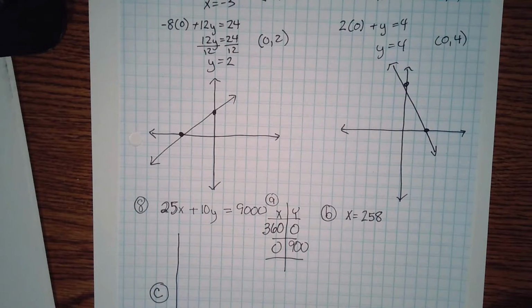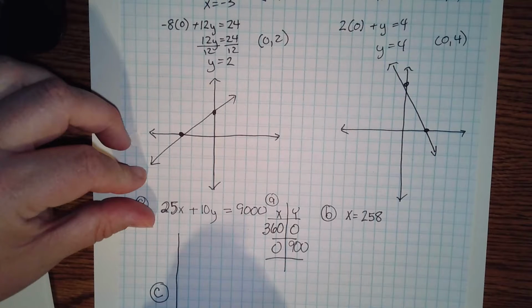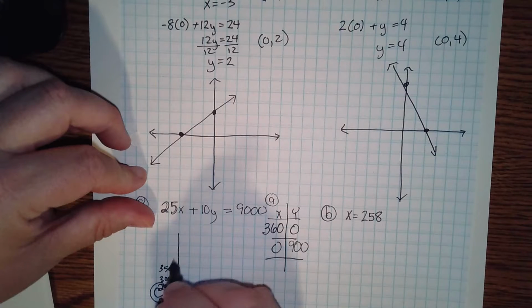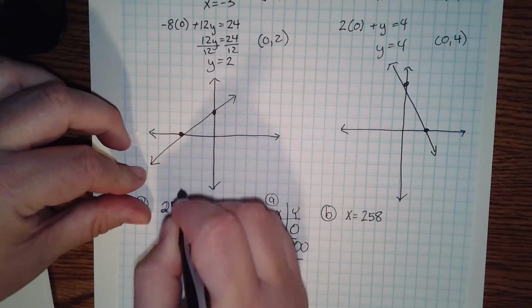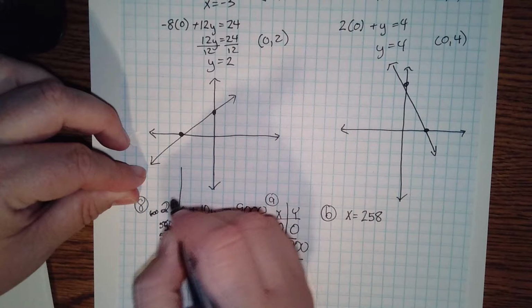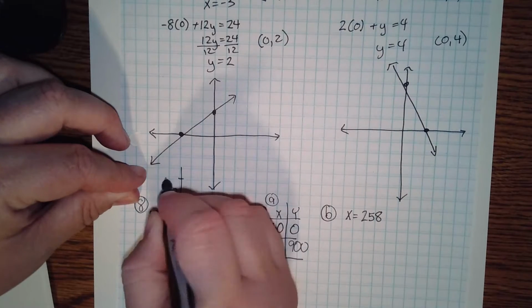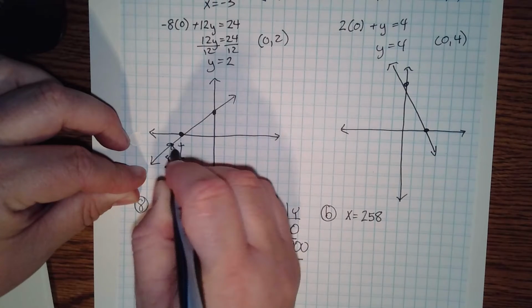Y is going to go up this way. Let's do it in 50s. I think this will make it a little easier. So 50. In fact, we may run out of room of 50s, but we'll try. So 50, 100, 150, 200, 250, 300, 350, 400, 450, 500, and I will extend my line up, 550, 600, 650, 700, 750, 800, and we are almost there, 850, 900. As you can see, we're overlapping considerably, but we'll get to it.